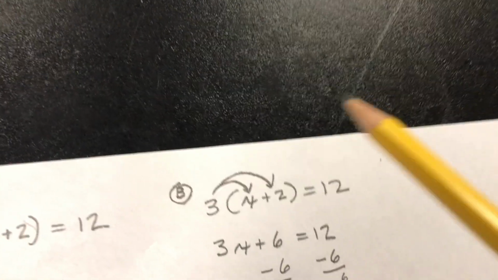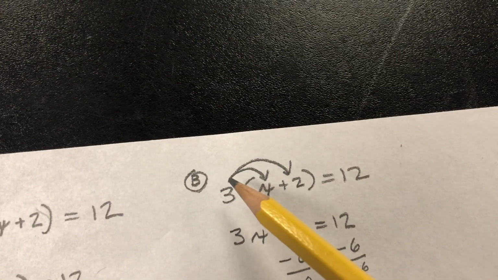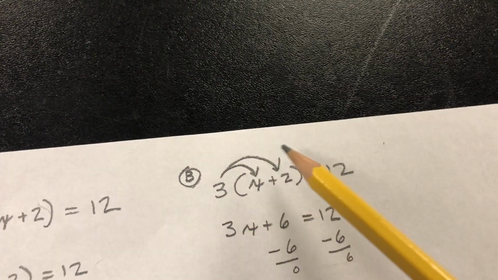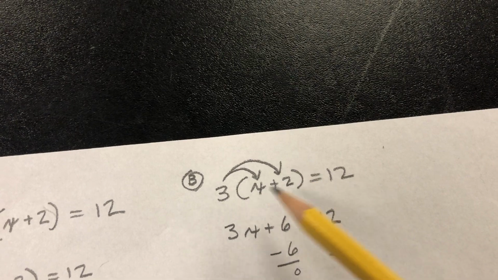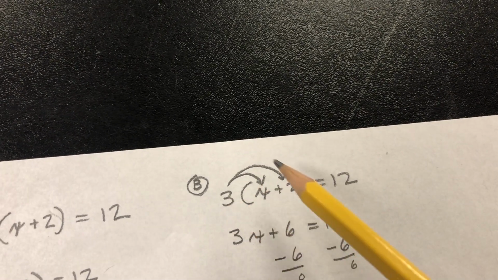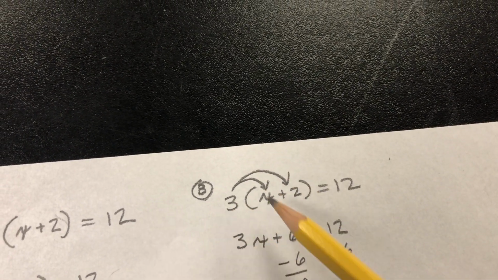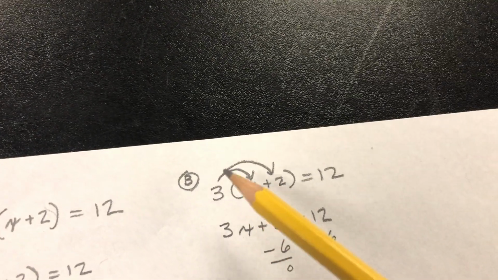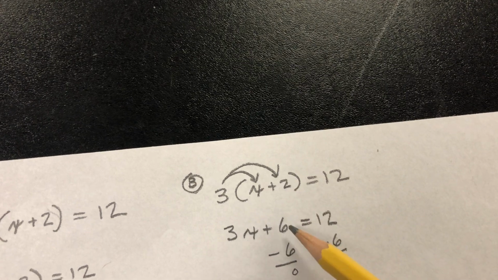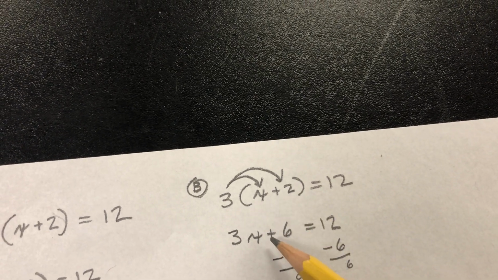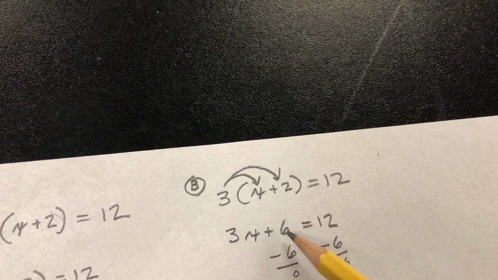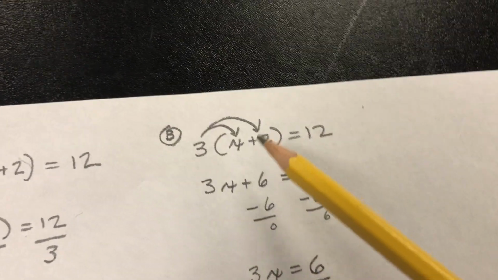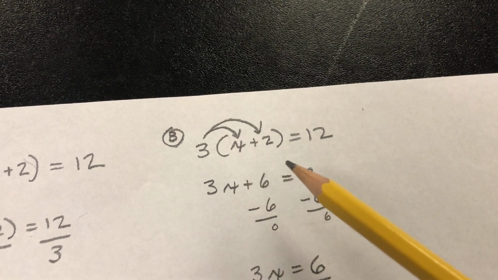Now the same equation I did over here, except this time I used the distributive property. The distributive property just means when we have a number outside a term inside the parentheses, we can multiply each of those parts of the term separately. So we have 3 times x is 3x, and 3 times 2 is 6, and there's still that plus sign in between. So it's 3x plus 6. That's the distributive property, and that allows us to rewrite the equation without parentheses to deal with.